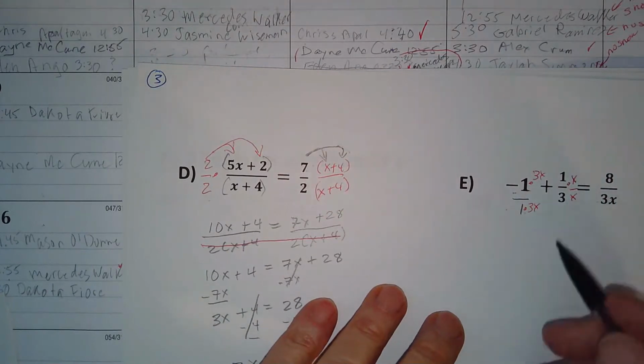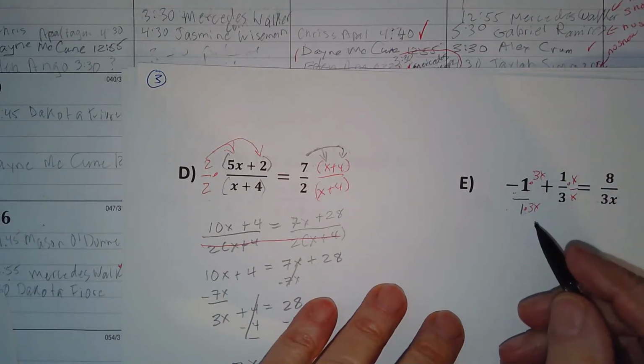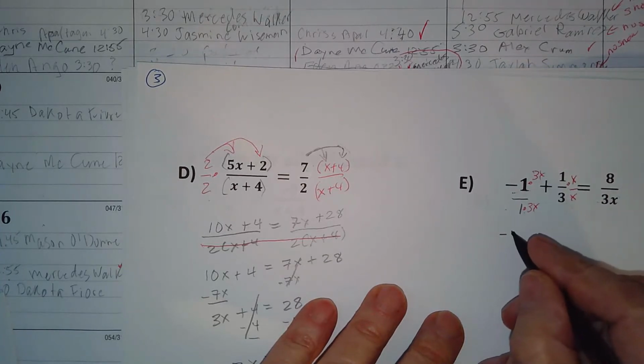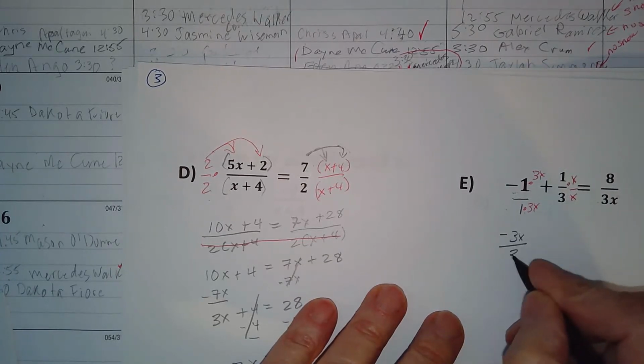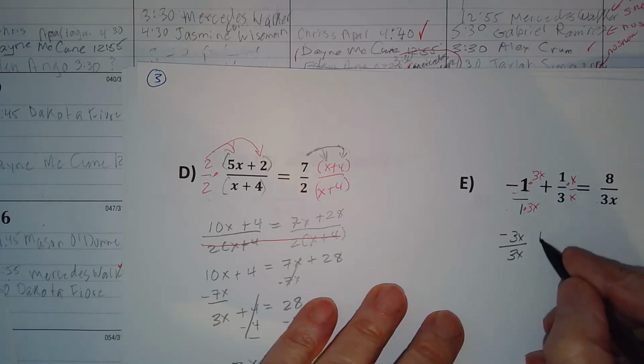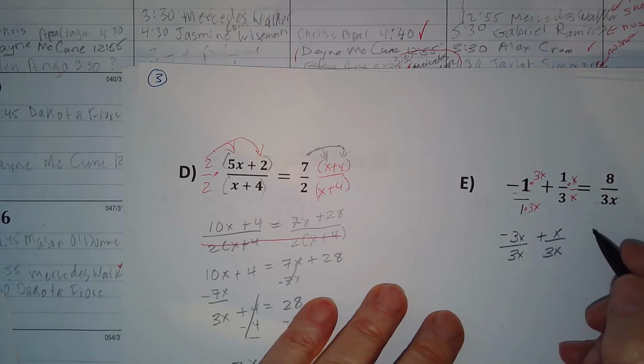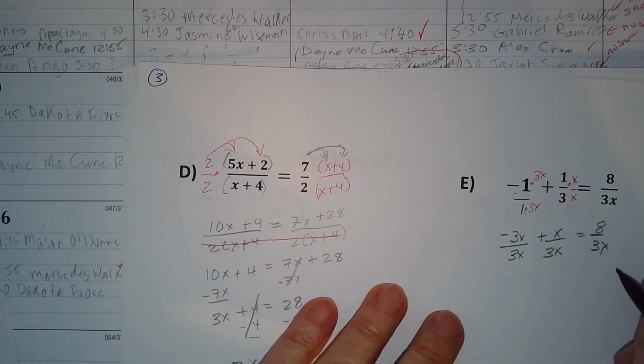Numerator and denominator, so let's just multiply across. So negative 1 times 3 is negative 3x over 3x. And this is 1x or x over 3x. And this is 8 over 3x. Right?